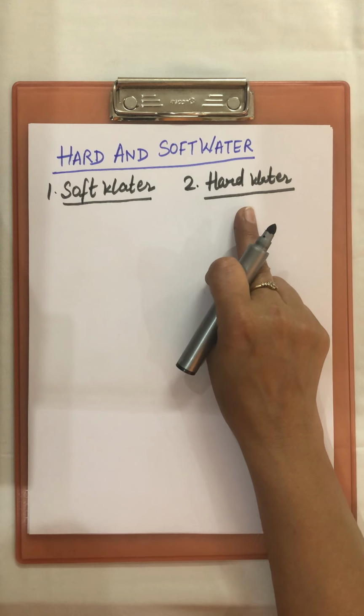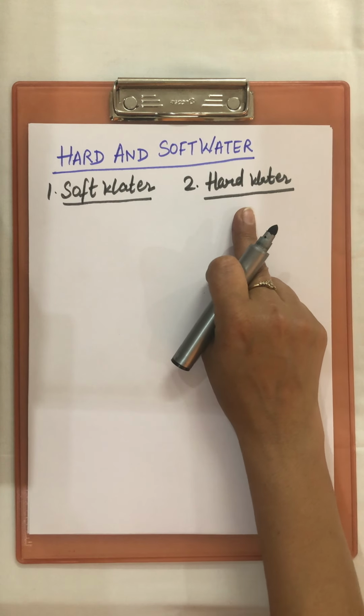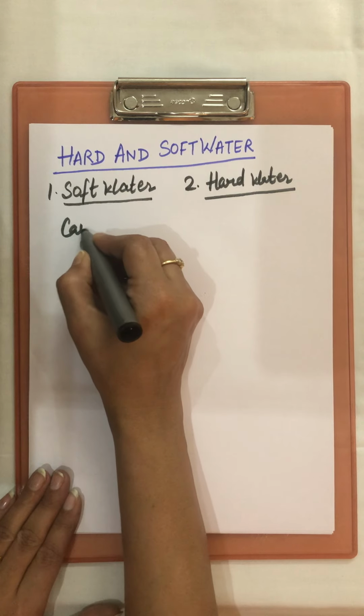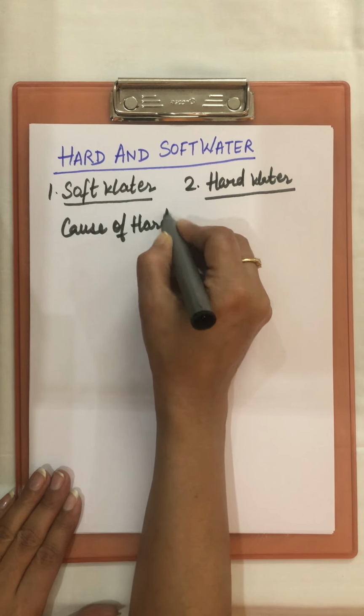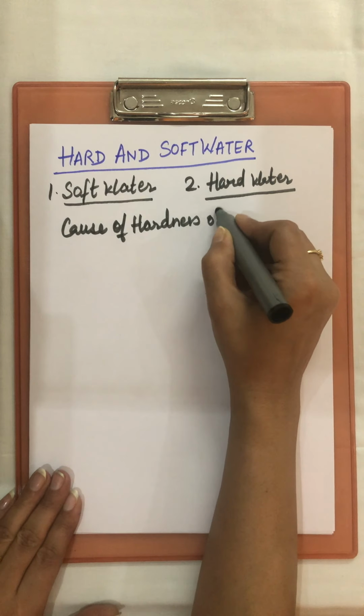Now what is there in this water which is making it hard? That is the cause of hardness of water. What is the reason for this? What is there in that water?